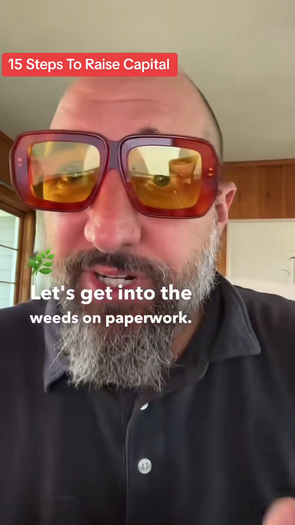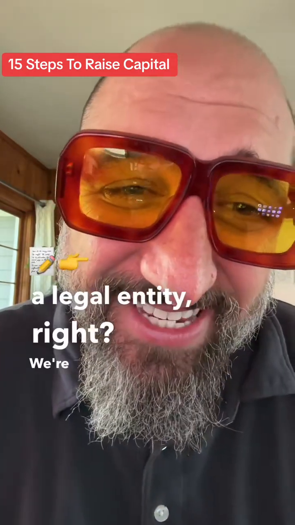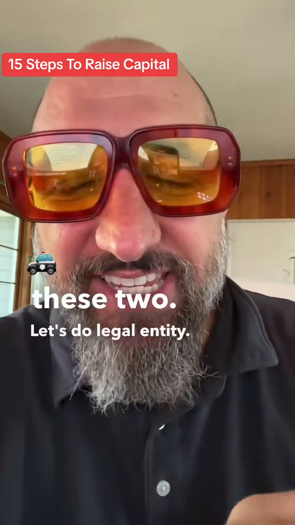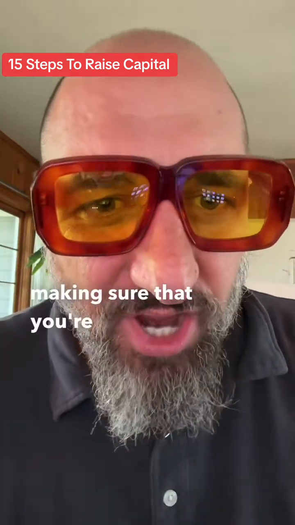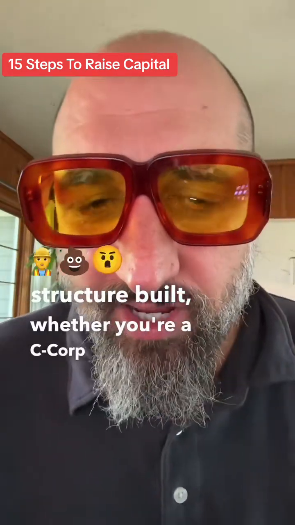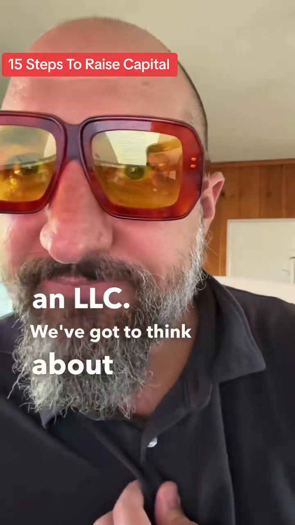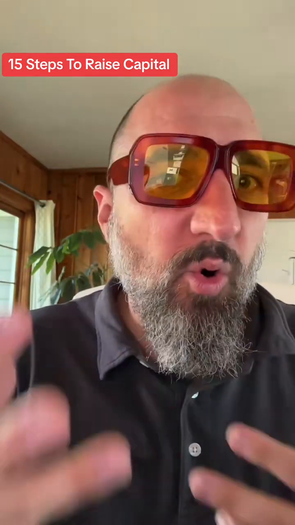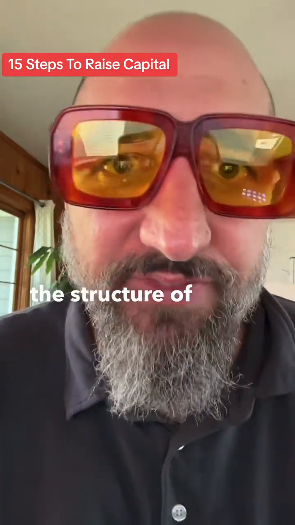Let's get into the weeds on paperwork. We've got to choose a legal entity, right? We're going to combine these two. Let's do legal entity. So again, making sure that you're opting in, you're getting your structure built, whether you're a C Corp or an S Corp, an LLC. We've got to think about what the structure of this deal is going to look like.